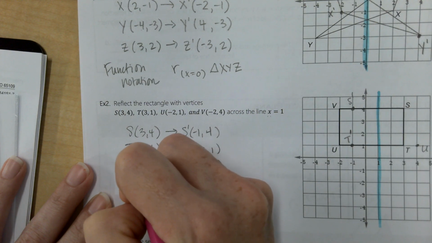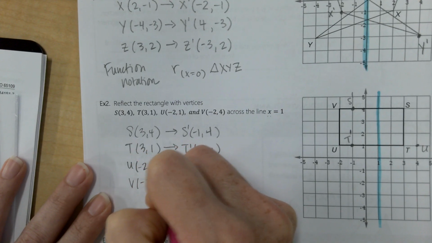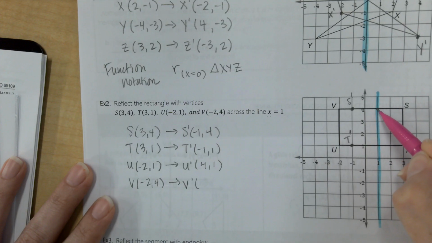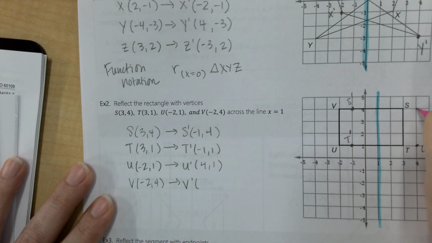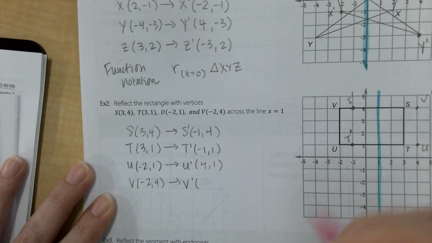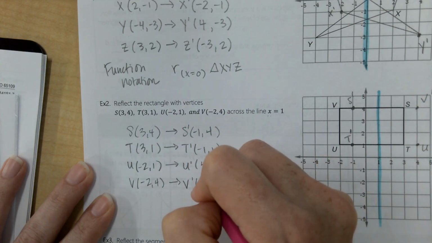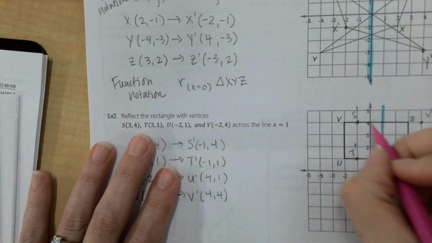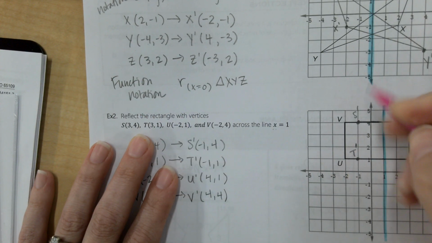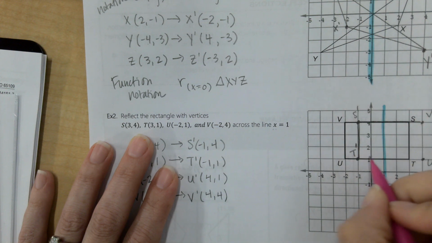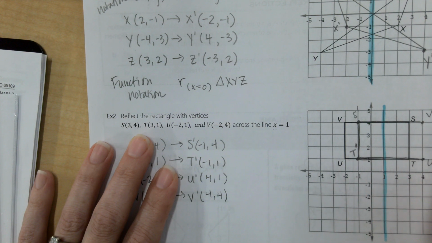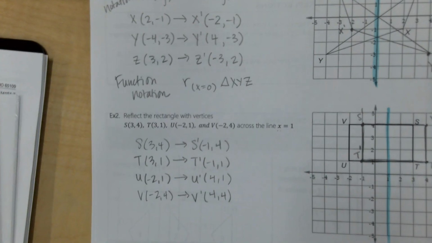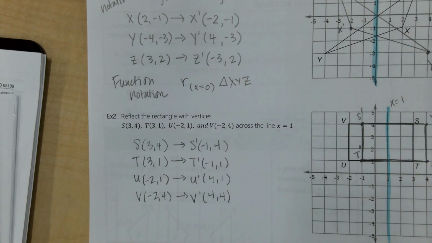Okay, and then V is at negative 2, 4. So V prime, so 3 from the left, so I go 3 to the right, and so V prime is here, and that's 4, 4. Okay, and then I'm going to connect those. Trying to make it a little bit darker so you can see it. Okay, remember that this is x equals 1.